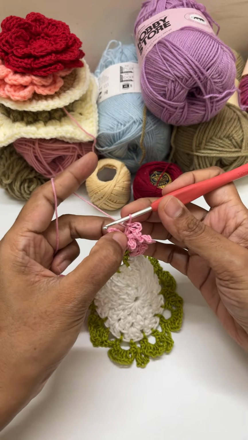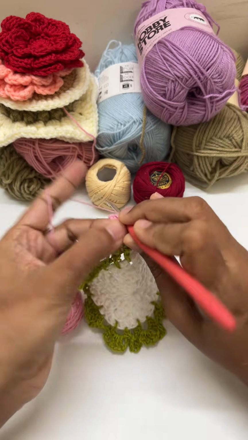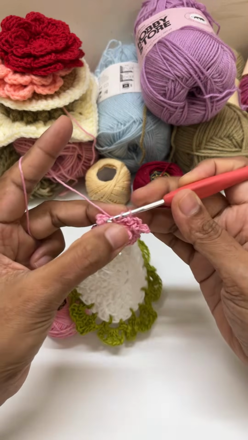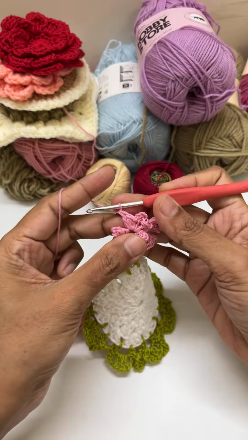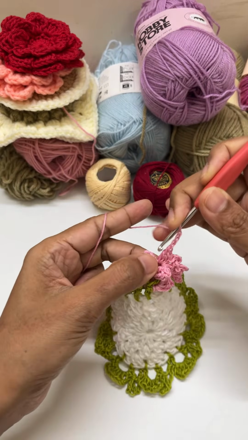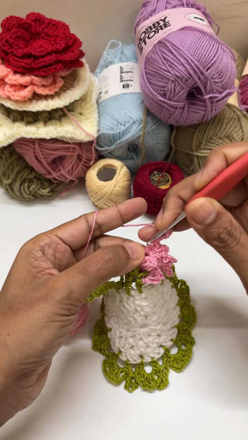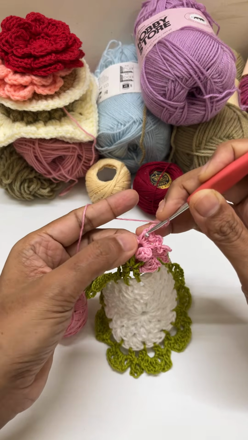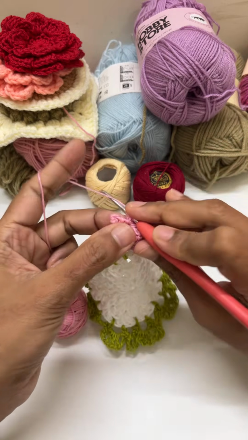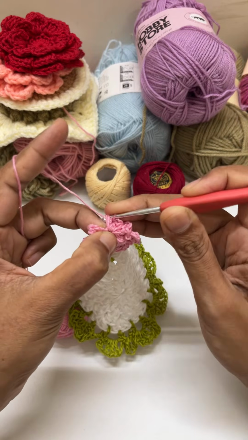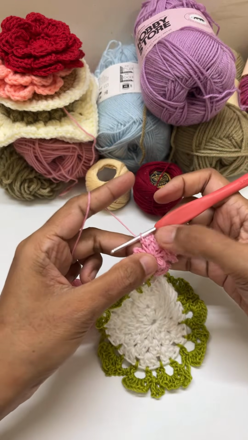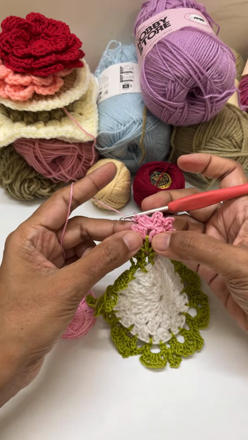Okay, now one more petal we are making here, so 1 and 2. Now chain 3, now make a slip stitch at the base of that double crochet, the last double crochet which you made. Just use these 2 loops like this. So we made our 2 petals between these 2 popcorn stitches.